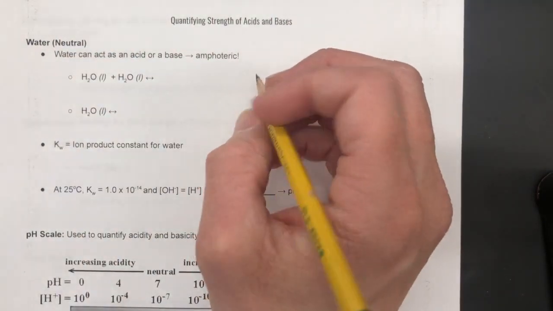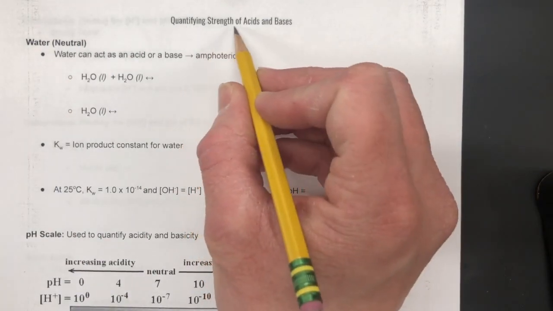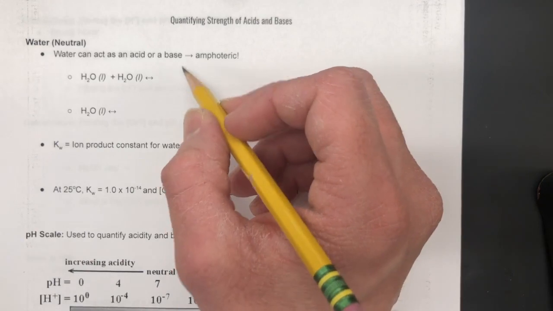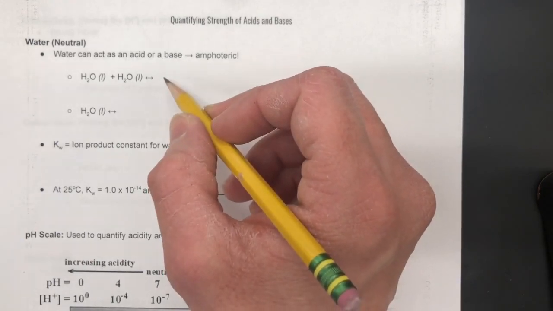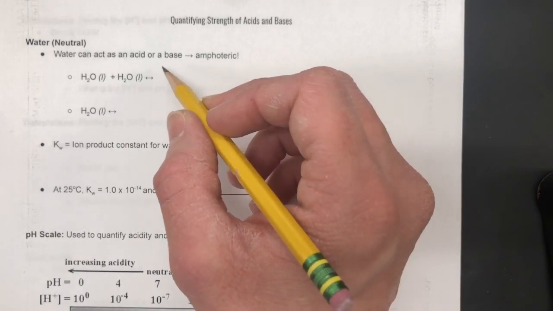Hey everybody, Mr. Johnston here, and we're going to take a look at the Quantifying Strength of Acids and Bases notes. We'll go through some of this together, and you have this packet in front of you, so follow along and add the notes to your packet.